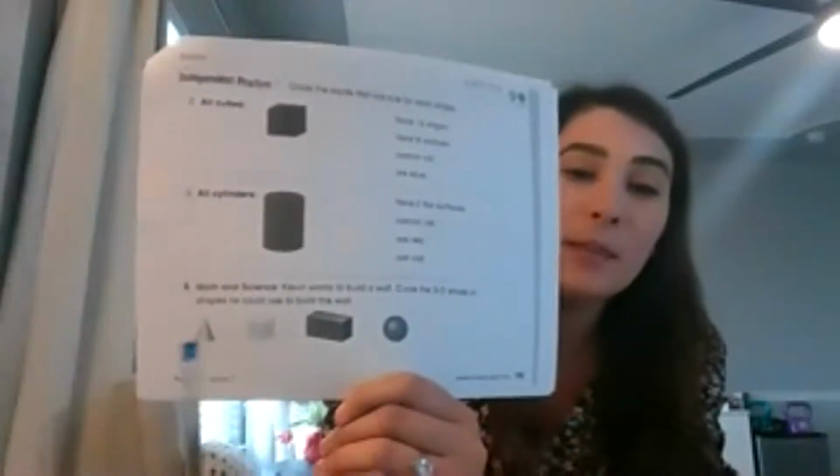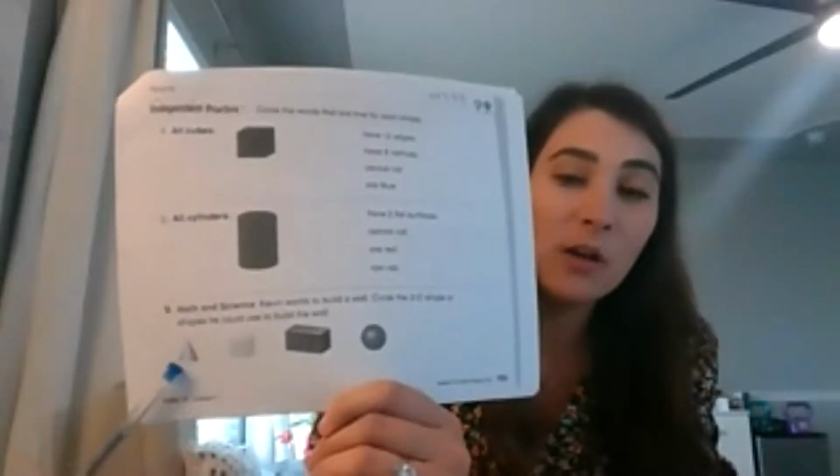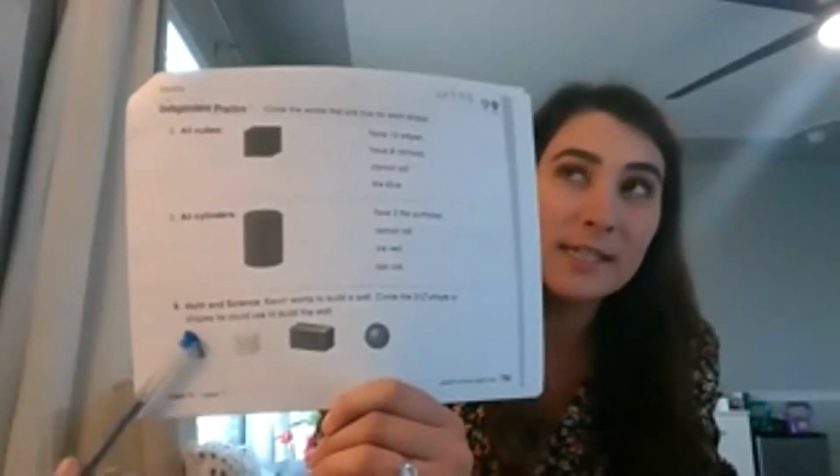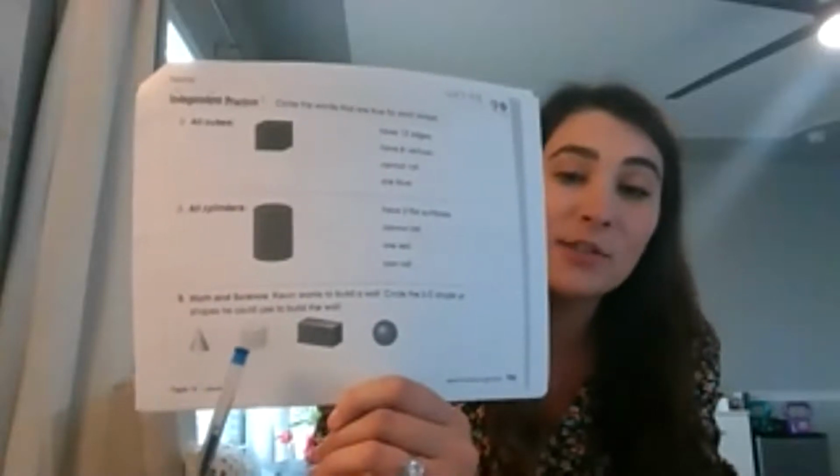Well, a wall is definitely flat, so we need something that has flat shapes. And I don't ever see walls that have one vertex. They normally have lots of vertices. So I'm going to go ahead and circle my cone and my rectangular prism because that would help to build a wall.